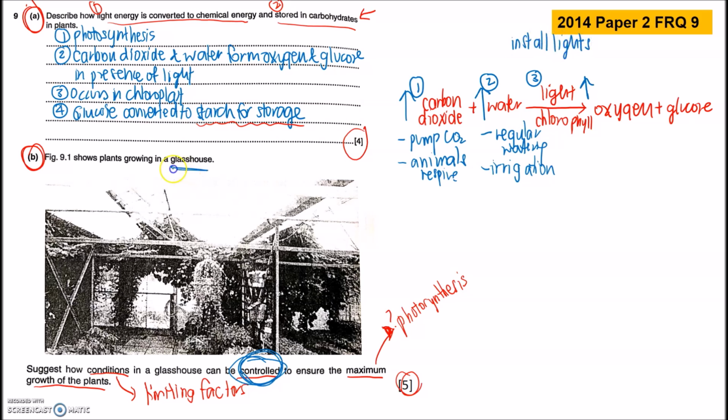Because the glass house is already glass, it's transparent, right? So how more can I make it even brighter in the house? I can install lights so that the plant can photosynthesize 24/7. One of the main limitations of light is that at night when it's dark, plants obviously cannot photosynthesize. Or when it's rainy or cloudy, the light intensity will decrease and this will cause photosynthesis to decrease as well. So if we install lights, then we overcome all of these challenges and we can ensure the maximum growth of plants.